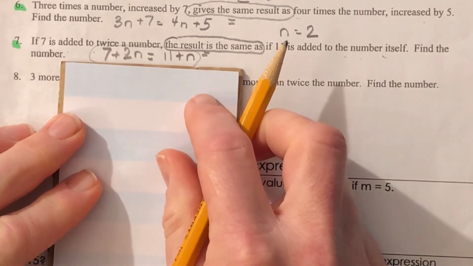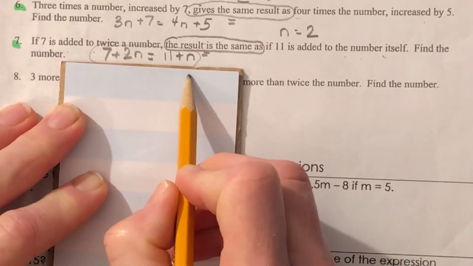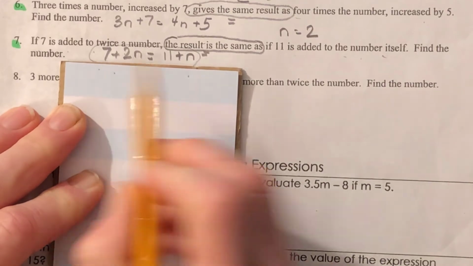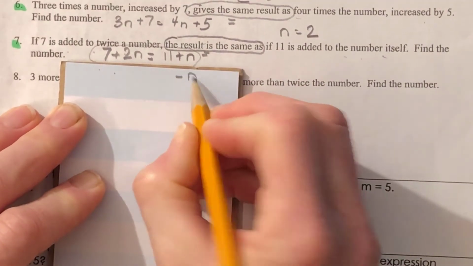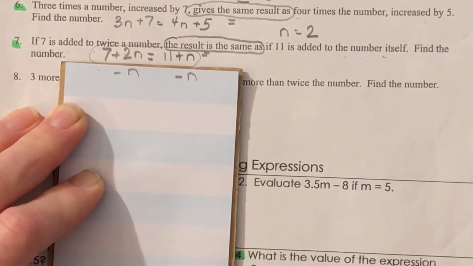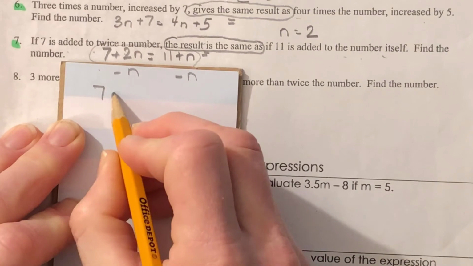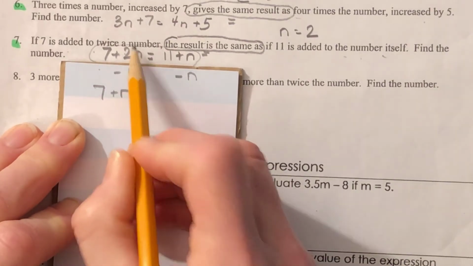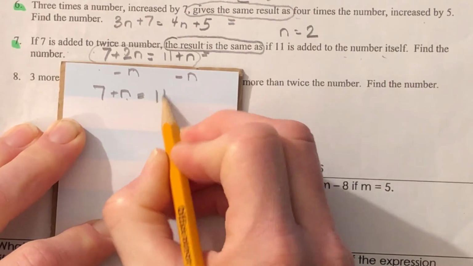All right, so my first goal, again, is to get all my variable terms to the left and all my constant terms to the right. So I will subtract n from both sides. And that gives me 7 plus n, 2n minus n is n, equals 11.